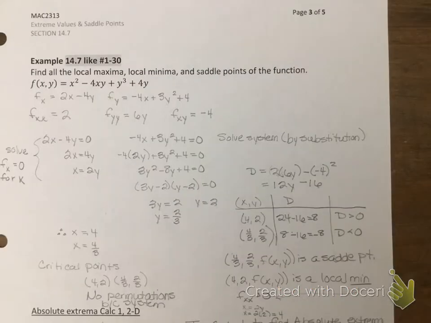Let's do one more of these. Same directions. Find all your partials. Do you notice that you have variables in your partials, but not just one variable? For example, your partial derivative with respect to x is 2x minus 4y.